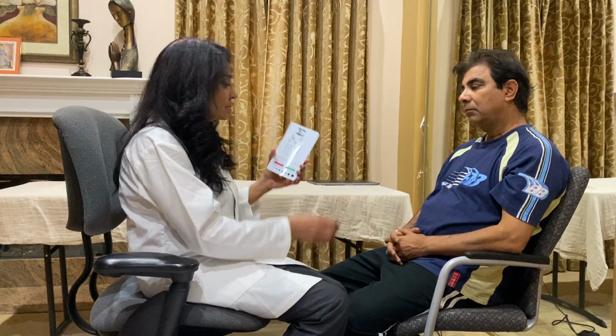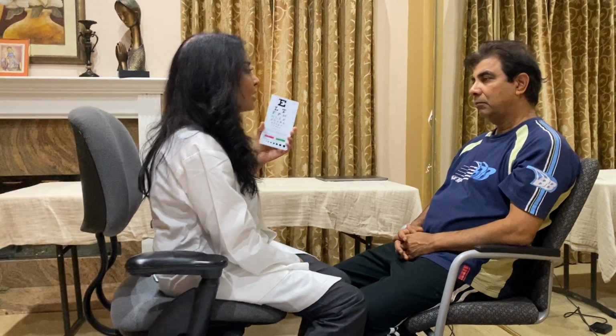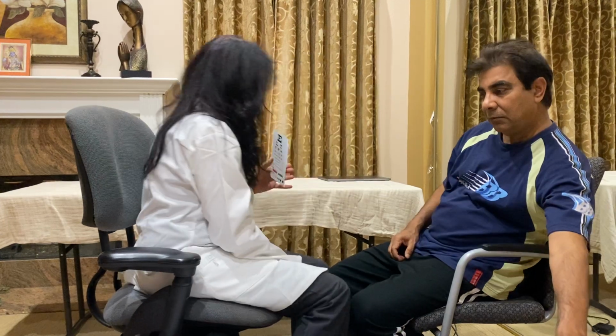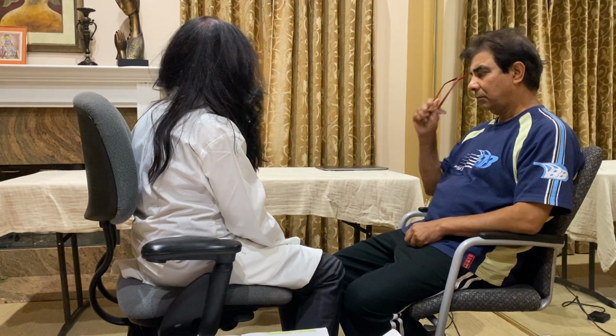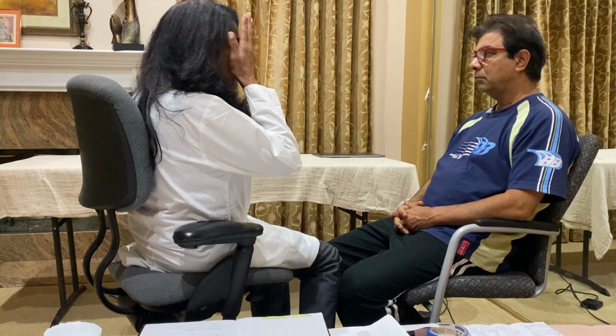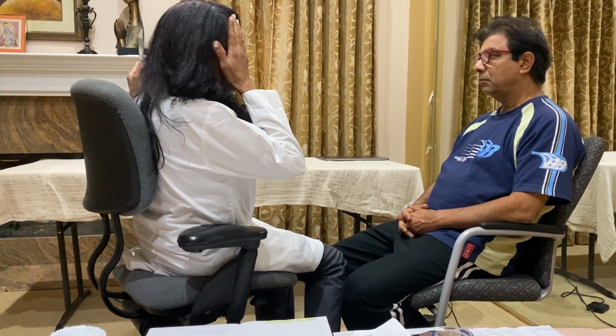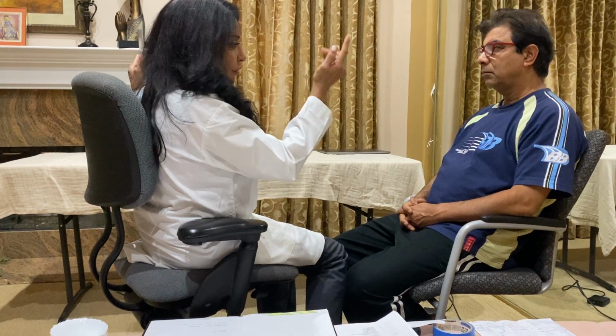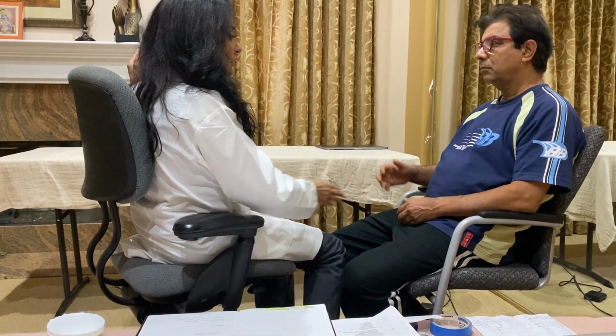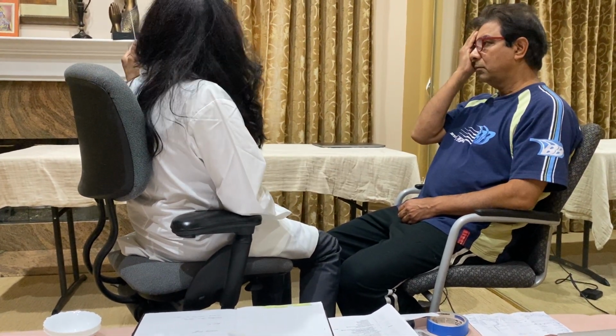Now we're going to examine your eyes. For your eye examination, first of all, I'm going to check your visual acuity. For that, I'm going to get my Snellen pocket chart. I'm going to put it about 6 feet away from you. You're going to cover one eye with one hand. Exactly. And then you start reading from the bottom up.